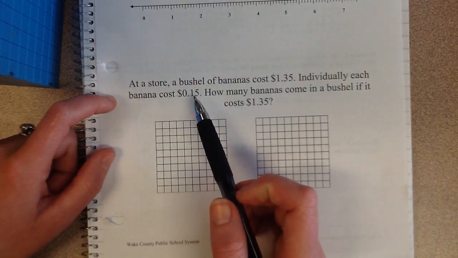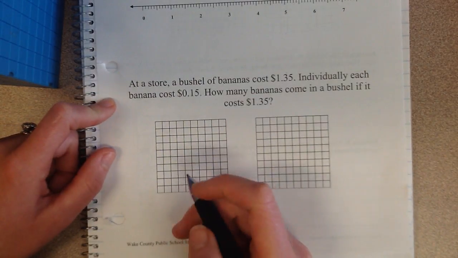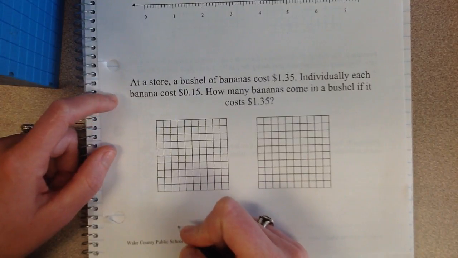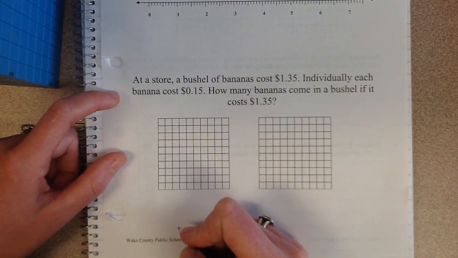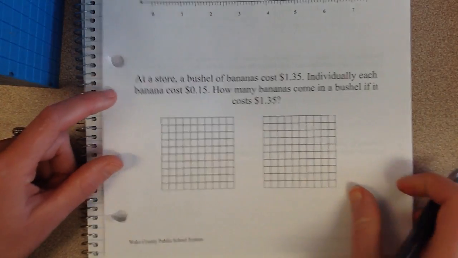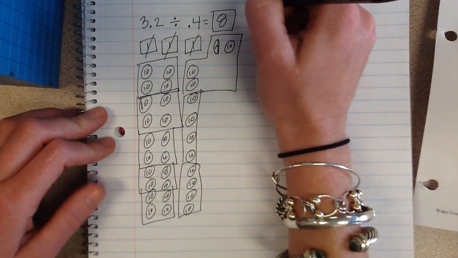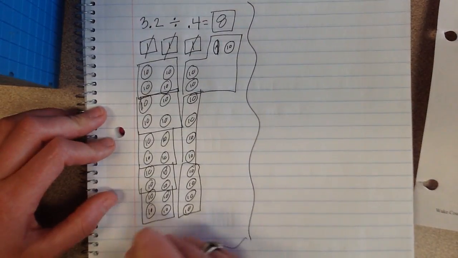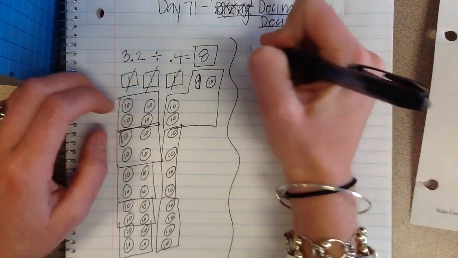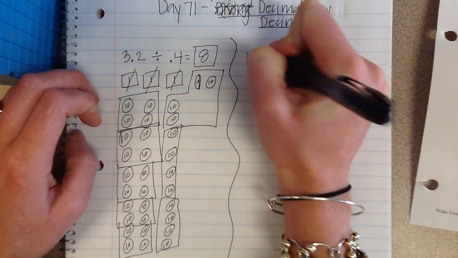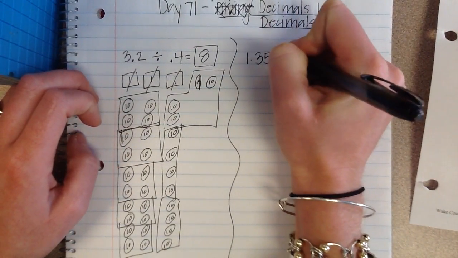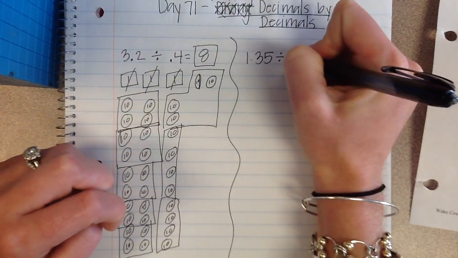At a store, a bushel of bananas costs $1.35. Individually, each banana costs 15 cents. How many bananas come in a bushel if it costs $1.35? Okay. So, let's see. I'm trying to save paper. My total amount's $1.35, and I'm dividing it by 15 cents.